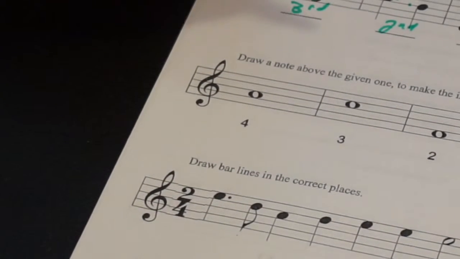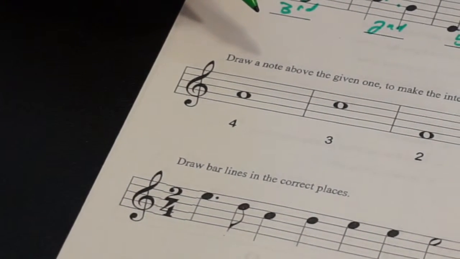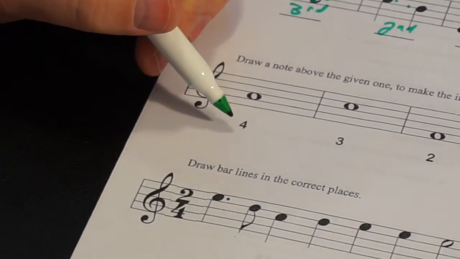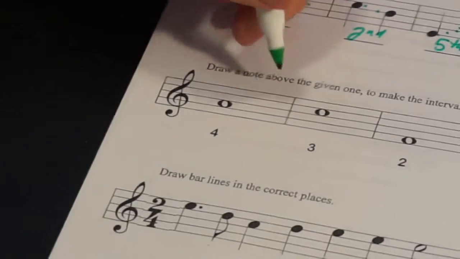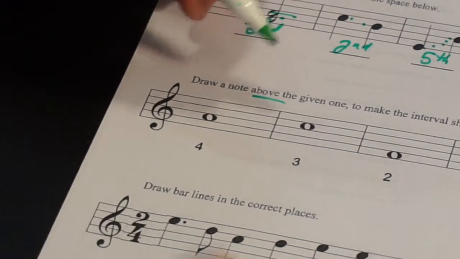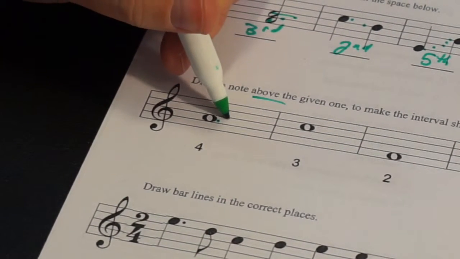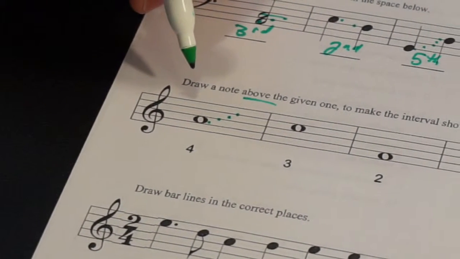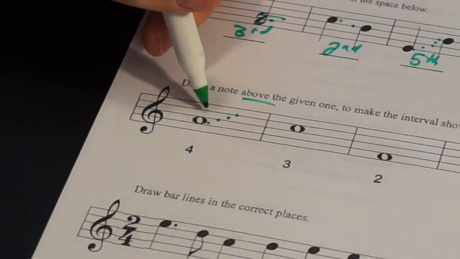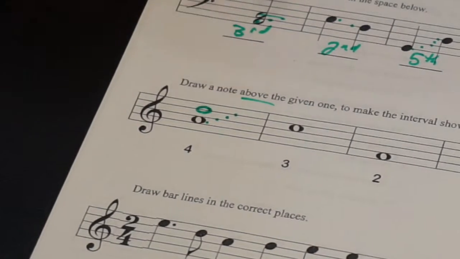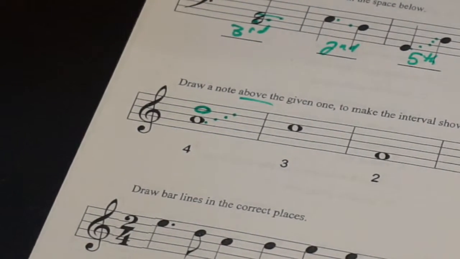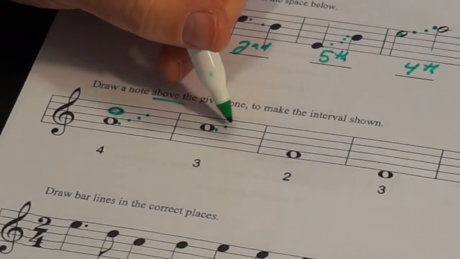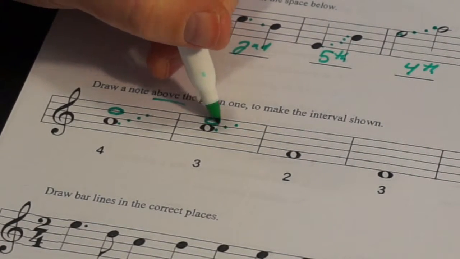All right, looking on here, draw a note above the given one to make the interval shown. You have a 4 here, so they want you to draw a fourth. Remember to go up, don't go down, because they're saying above. Remember, just count this one as 1. 1, 2, 3, 4. All right, so it's going to be right there. And good, they did not say whether they wanted harmonic or melodic, so I would just go ahead and do a harmonic right above the given note. Okay, here's a third. 1, 2, 3. It's going to go right there.